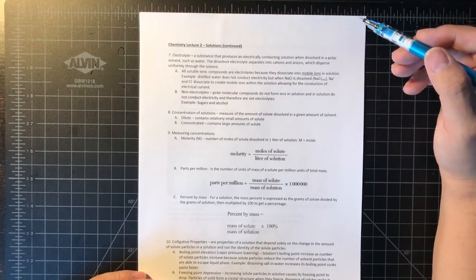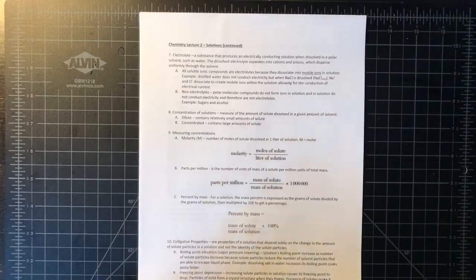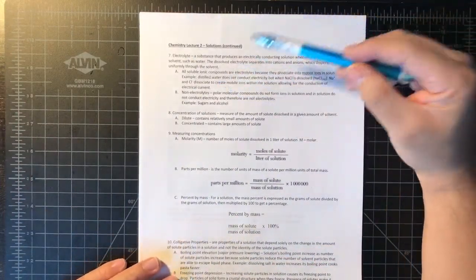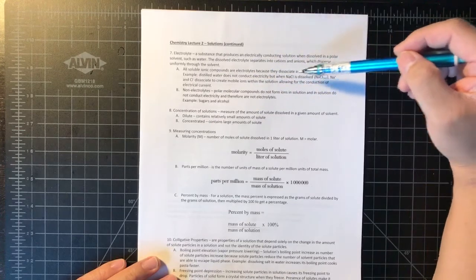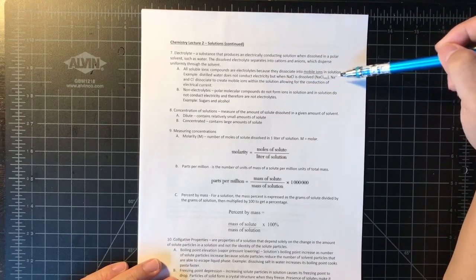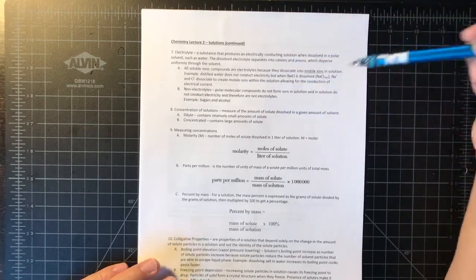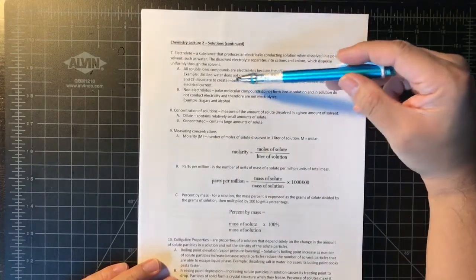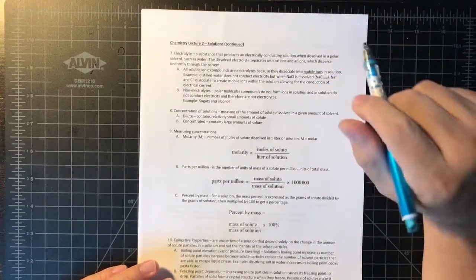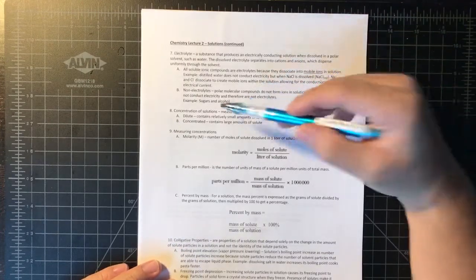The metal cations and non-metal anions will disperse within the solution, so you need mobile ions. Example: distilled water does not conduct electricity, but when NaCl is dissolved to become NaCl aqueous, Na+ ions and Cl- ions, or cations and anions, dissociate to create mobile ions within the solution, allowing for the conduction of electrical current.